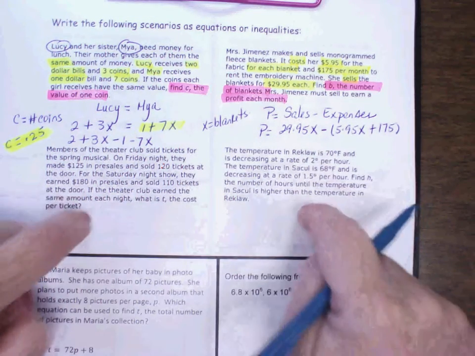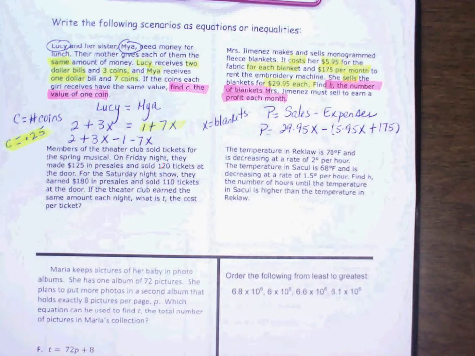Are we good? All right. Do the next two on your own. Just translate.